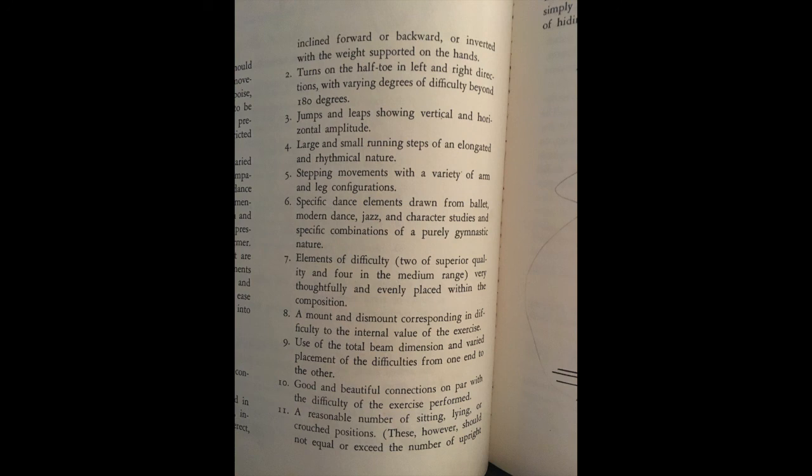I notice an emphasis on a variety of body positions, an emphasis on passes that involve large and small running steps, a variety of arm and leg movements, dance elements representing different dance traditions. Of course, the requirement for 2 superior elements and 4 medium elements, although they must, quote, be very thoughtfully and evenly placed throughout the exercise.